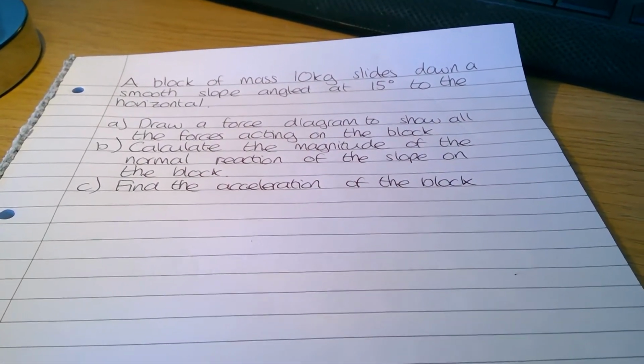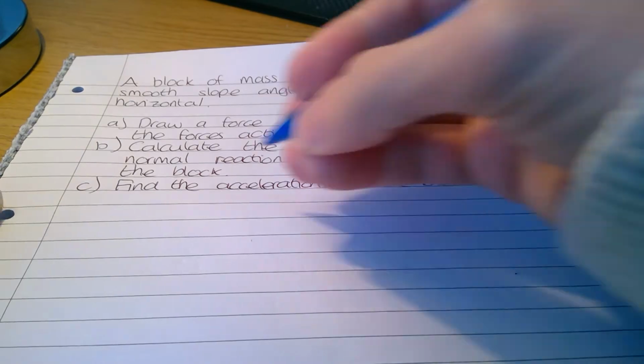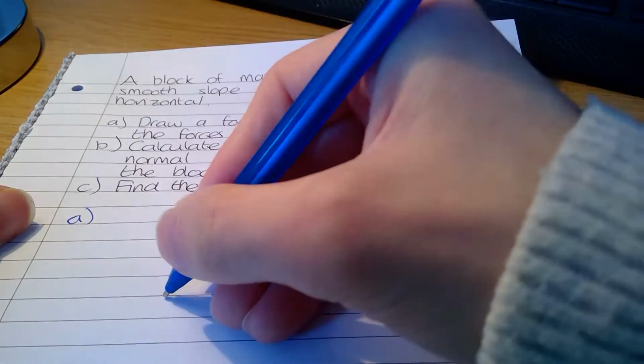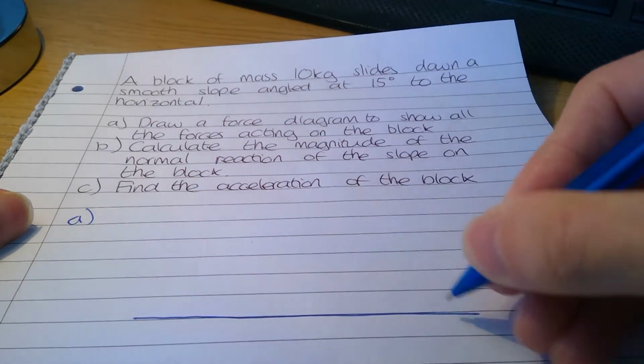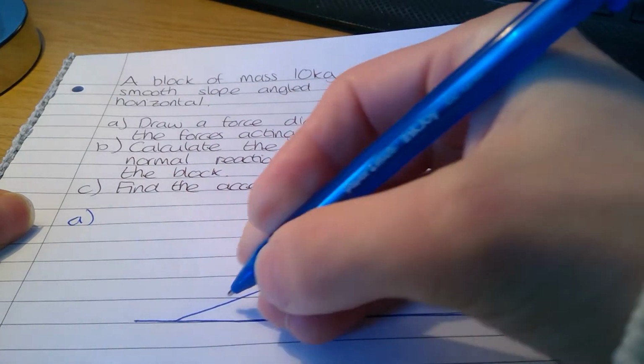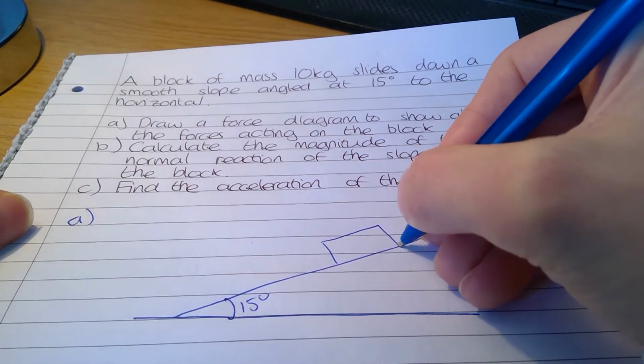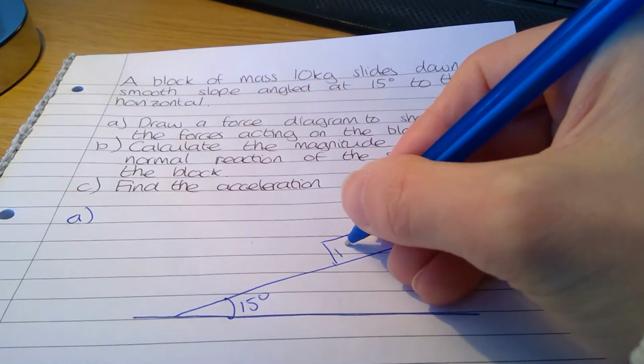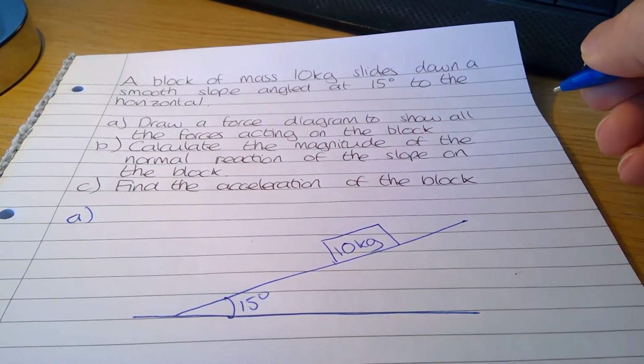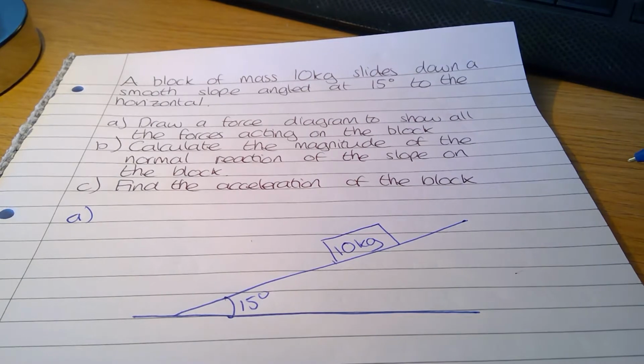Let's make it nice and clear, and that's going to make life easier for us. So we've got horizontal ground here, we've got the slope, which is 15 degrees, and we've got the block. The block's got a mass of 10 kilograms, so I'm going to label that on there. I want to draw all the forces that are acting on this.